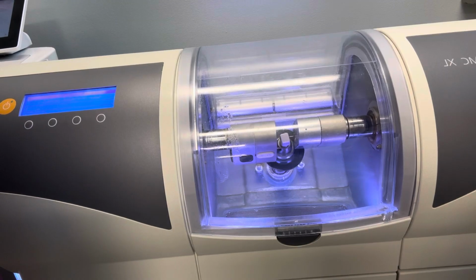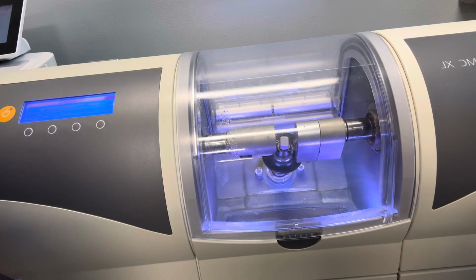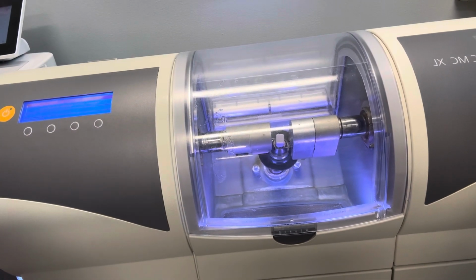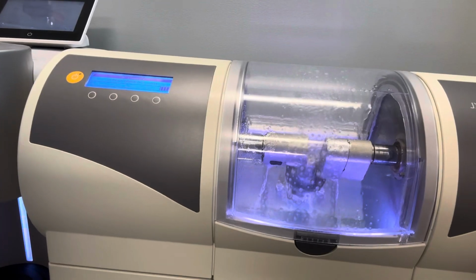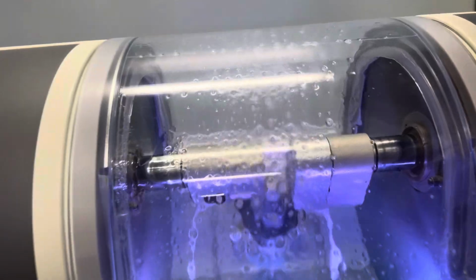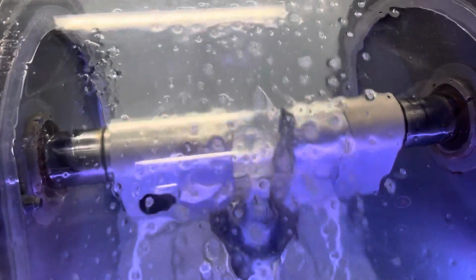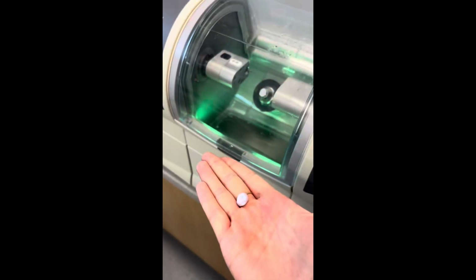It takes it a second to start because it has to measure the block. And there it is. So when it's done, it will separate the sprue for you and just fall to the bottom of the mill so you can open it and grab it. This is it afterwards. We have to bake it still.